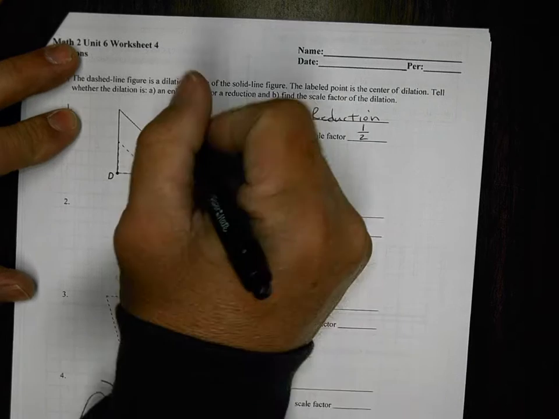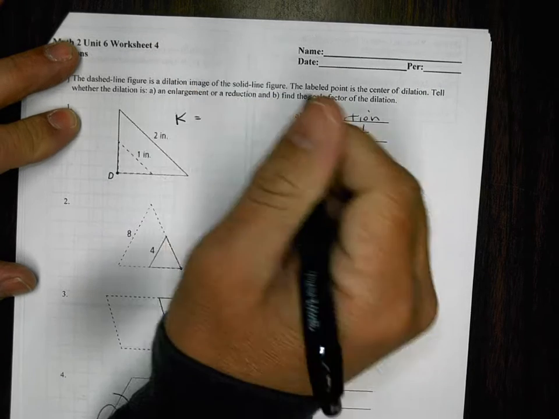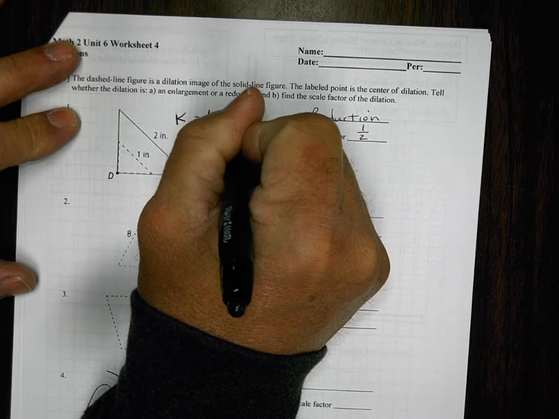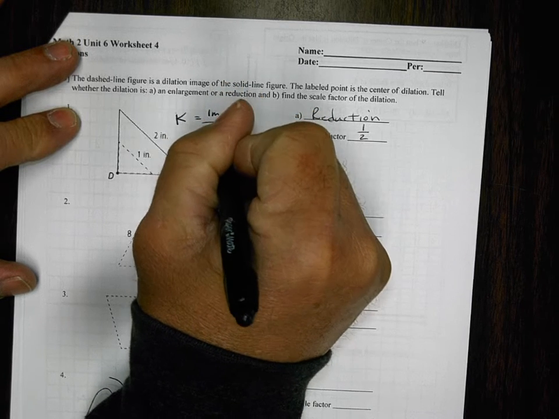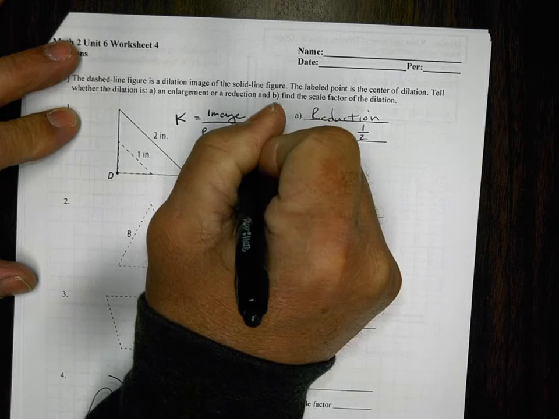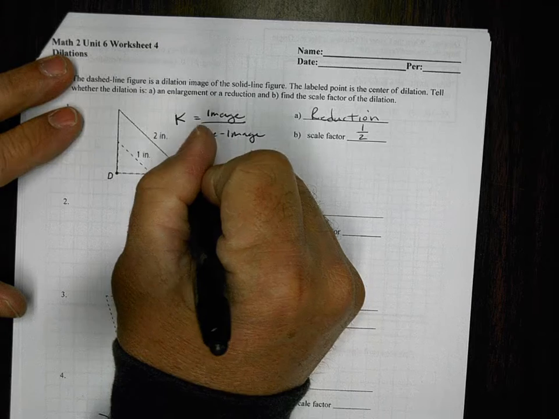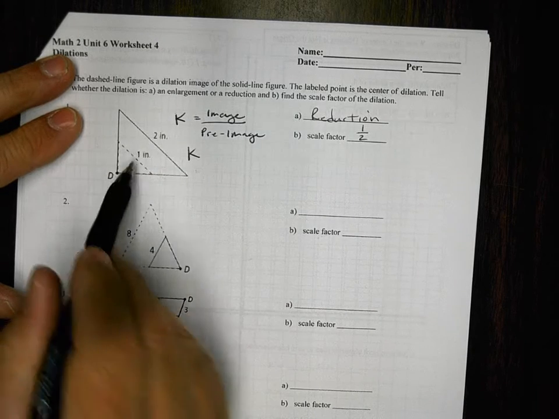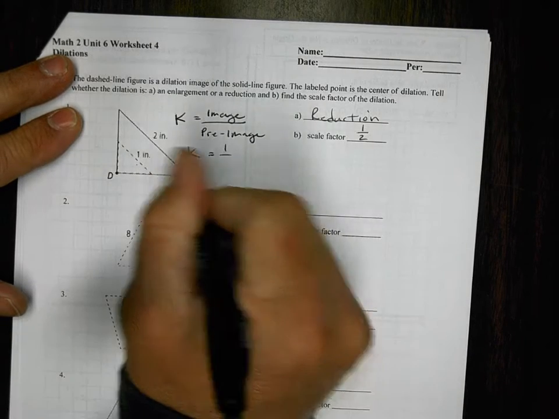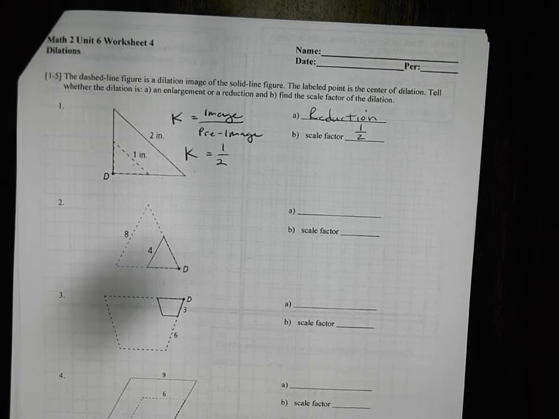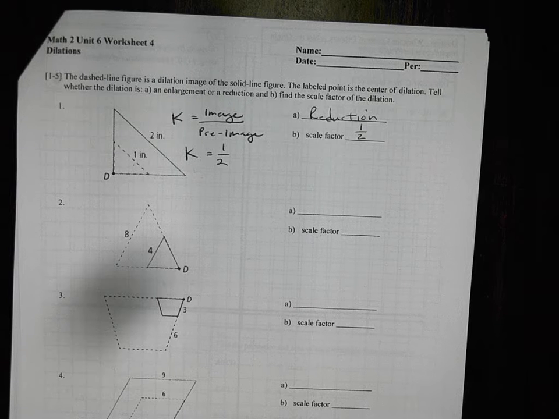But what we can do, remember that K, the scale factor, is always the image over the pre-image, or we say image over the original. So in this case, K is 1 over 2, so a scale factor of 1/2, which means it's a reduction. Remember, a scale factor greater than 1 means enlargement. A scale factor between 0 and 1 is a reduction.